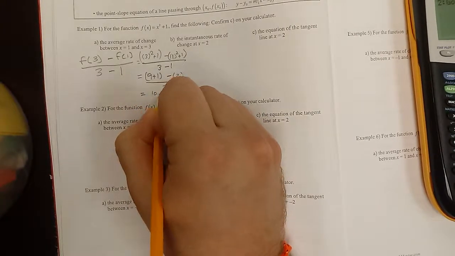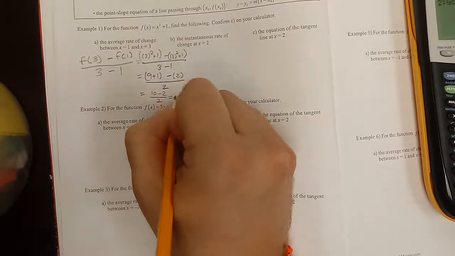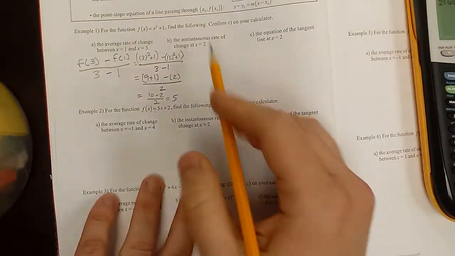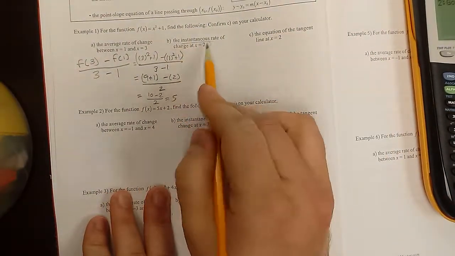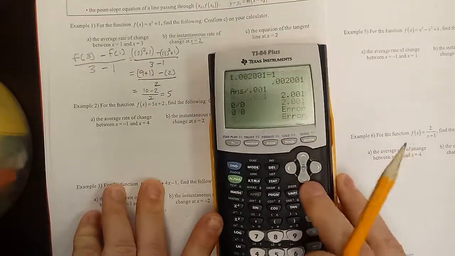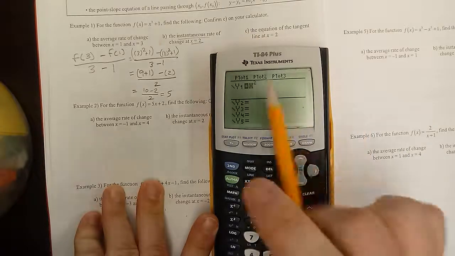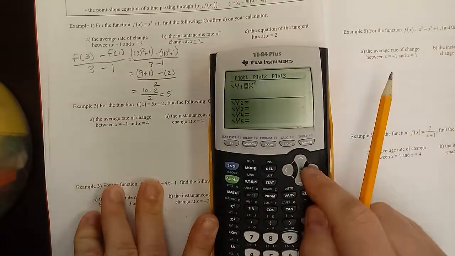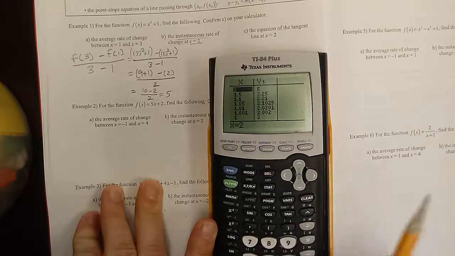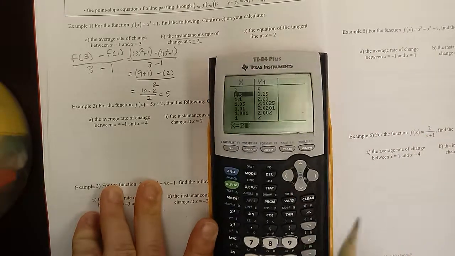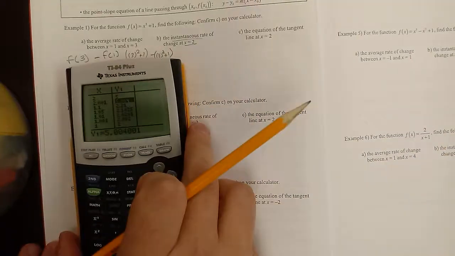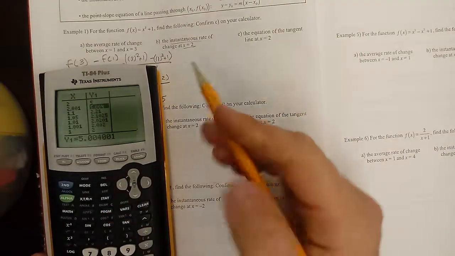Anyway, I get 10 minus 2 over 2. So I got the average rate of change between 1 and 3 is 5. I want to find our estimation of the instantaneous rate of change at x equals 2. And the way that I'm going to do that is kind of similar to what we did before. I'm going to plug x squared plus 1 into my calculator. And then on my table, I'm going to use 2, and that means like 2.001. So this isn't perfect, but it's good enough for now.